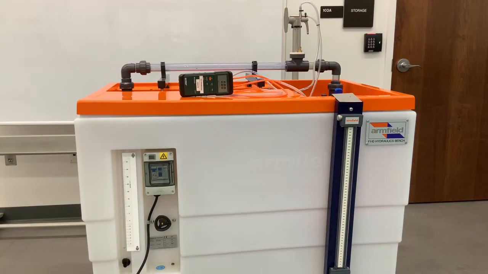So now we will collect the data for our test. We have two parts of this lab. For the first part, we'll be using a Pitot static tube to measure the dynamic head and fluid velocity. So for that, I have set the Pitot tube in the center at notch number 4, and I have connected my manometer. Now I'm going to turn on the pump.